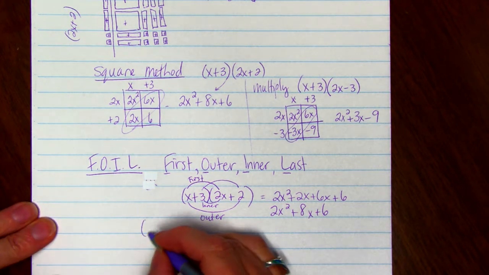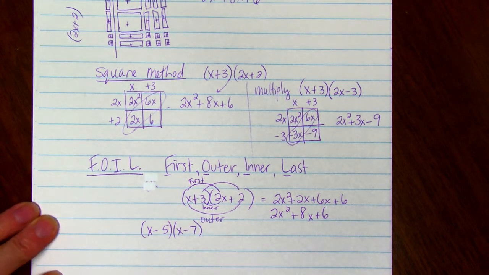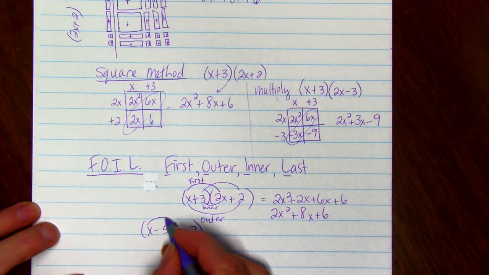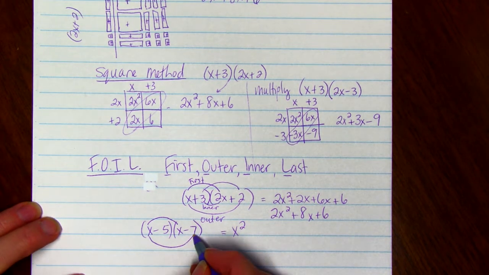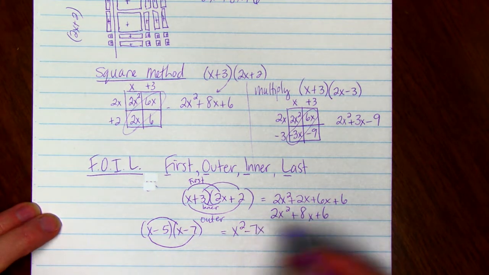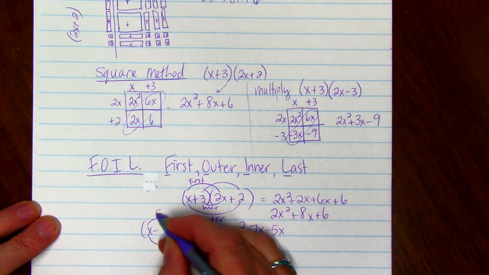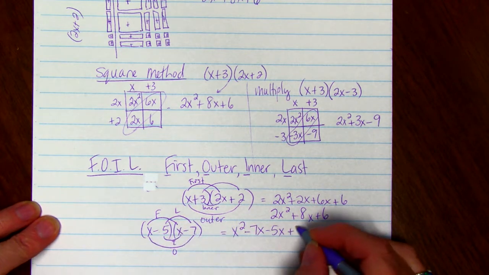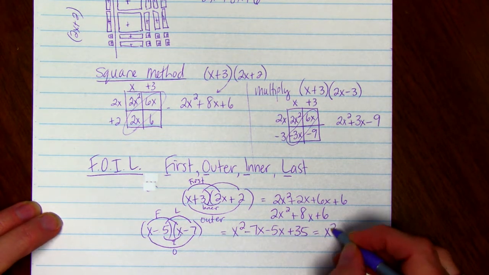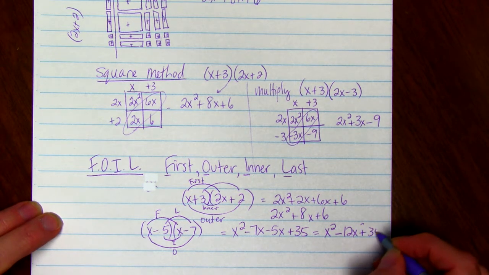Let's do one with some minus signs. X minus 5 times x minus 7. So we'll do first, which is x times x, x squared. Outer is x times negative 7. You want to see this 7 as a negative 7. Inner, negative 5x. See, this was first, outer, inner. Last is negative 5 times negative 7, or positive 35. Add like terms, x squared minus 12x plus 35.